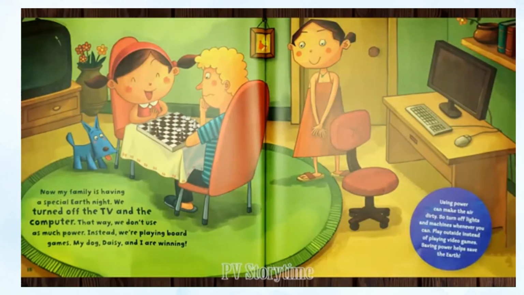Now my family is having a special Earth night. We turned off the TV and the computer. That way we don't use as much power. Instead, we're playing board games. My dog Daisy and I are winning. Using power can make the air dirty, so turn off lights and machines whenever you can. Play outside instead of playing video games. Saving power helps save the Earth.